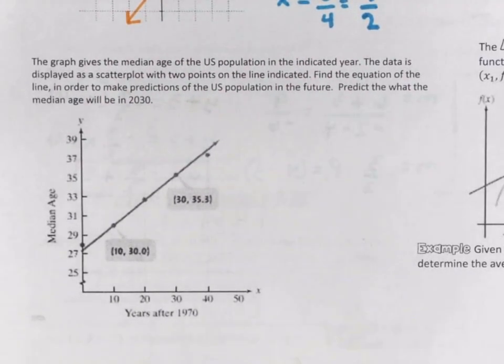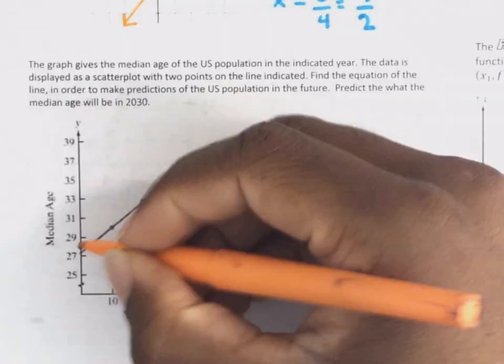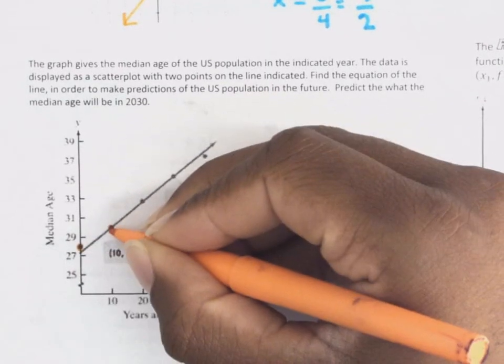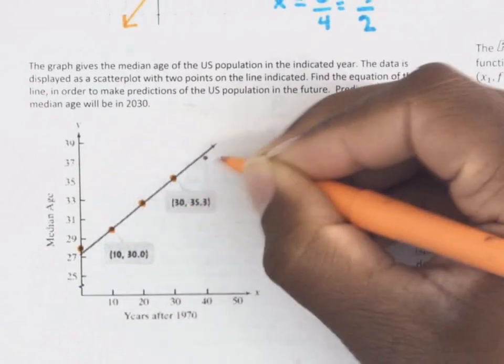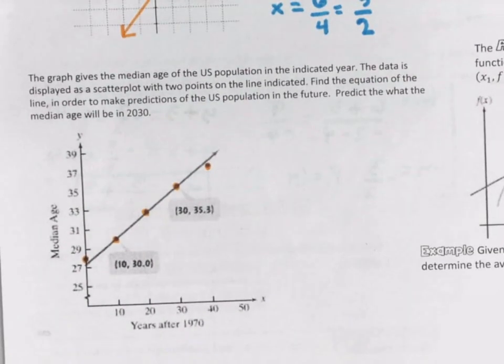So let's do that. It says the graph gives the median age. What does median mean? Middle, average. So the average age of the U.S. population in the indicated year. The data is displayed as a scatter plot, which is just a graph that has different data points scattered throughout it, with 2 points on the line indicated.